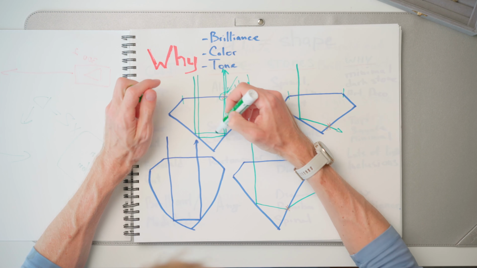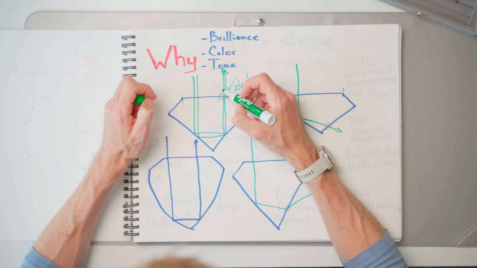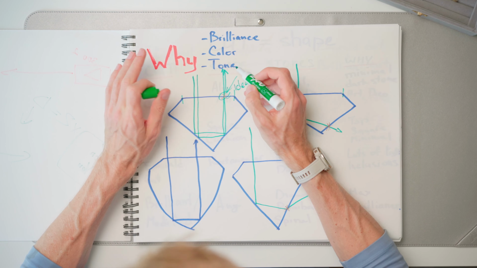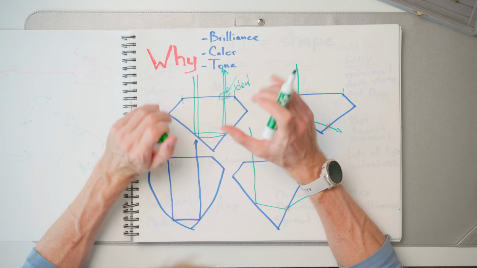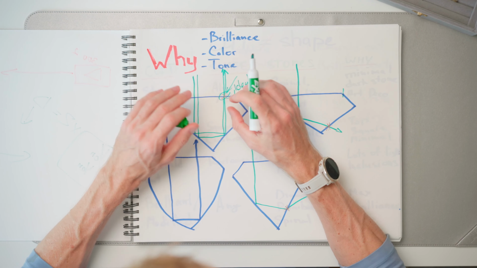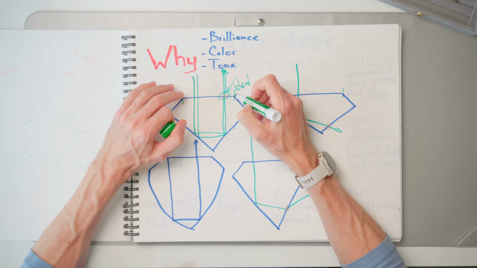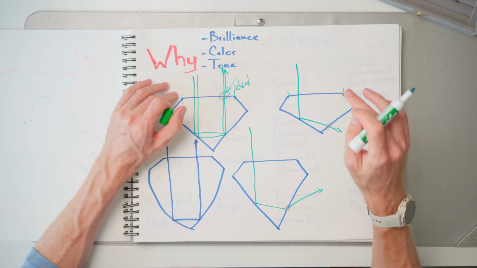No matter from which direction the light is going to go over here, most of the light is going to go through the window of the stone right over here. And this stone would spark the most. Even though it might have inclusions or even small cracks over here, still most of the light is going to go out through the top portion of the stone right here.